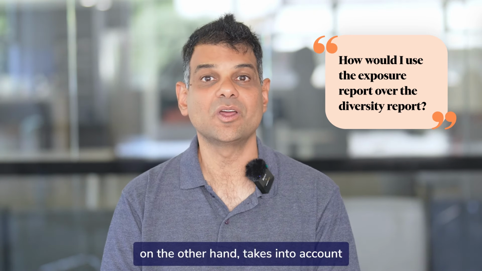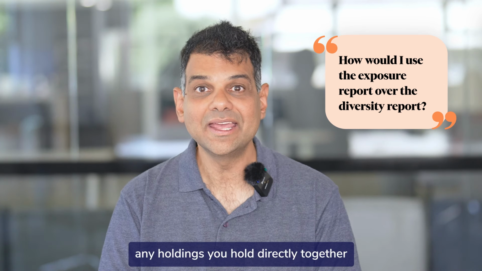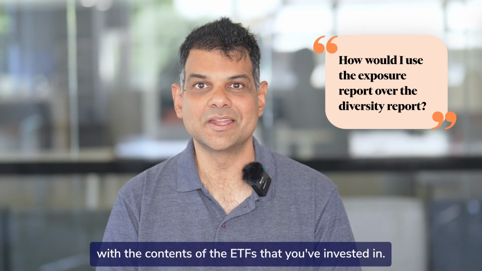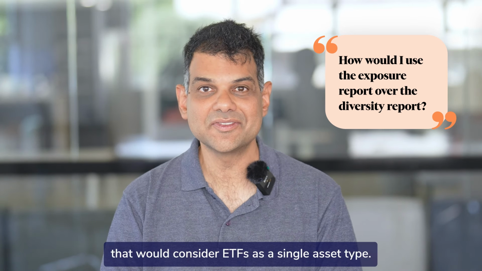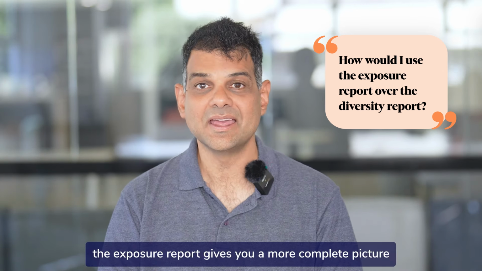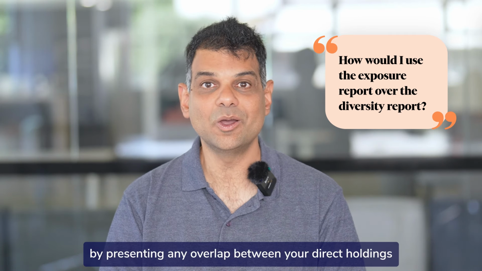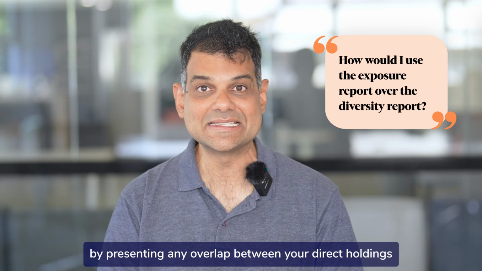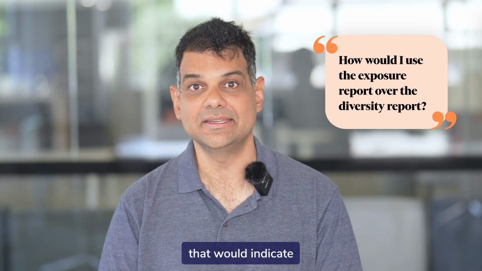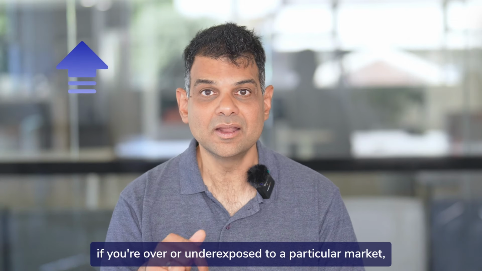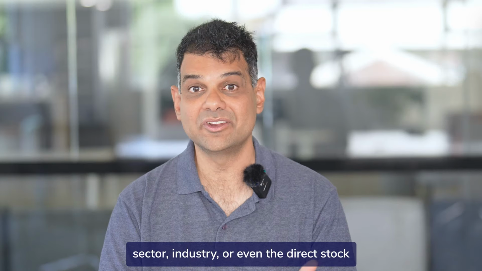The exposure report, on the other hand, takes into account any holdings you hold directly together with the contents of the ETFs that you've invested in. Compared to the diversity report that would consider ETFs as a single asset type, the exposure report gives you a more complete picture by presenting any overlap between your direct holdings and those underlying holdings in an ETF that would indicate if you're over or underexposed to a particular market, sector, industry, or even a direct stock.